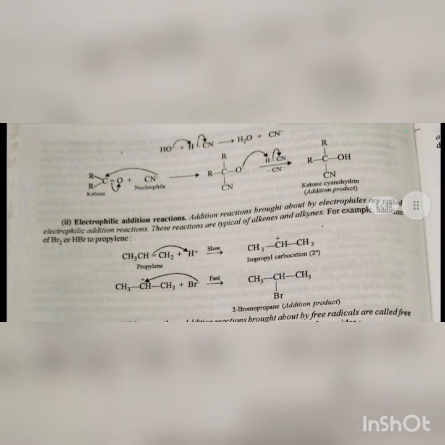Next is electrophilic addition reaction. Addition reactions brought by electrophiles are called electrophilic addition reactions. These reactions are typical of alkenes and alkynes. For example, addition of Br2 or HBr to propyne.